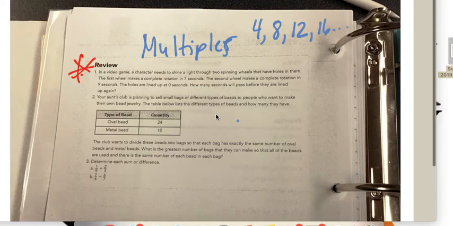Now, if I was asking you about a common multiple, a lot of times they'll say the words, I'm looking for, they might say the words like the same time, or when would they be lined up, like I see in number 1, that would be like a common multiple.